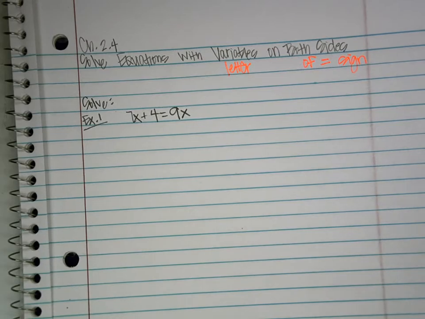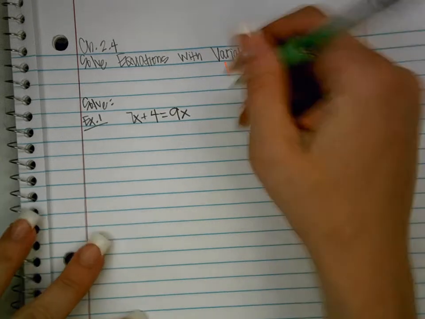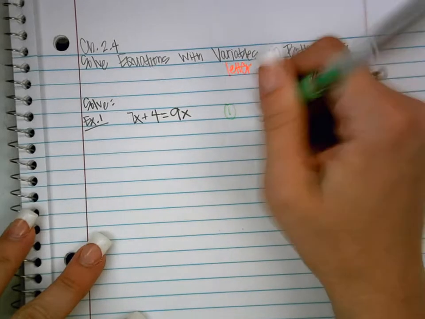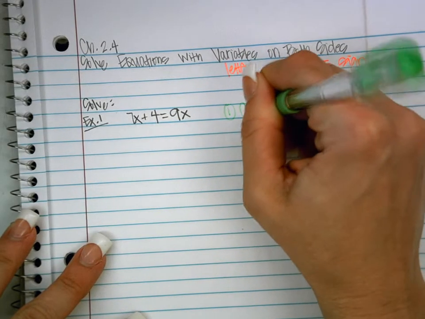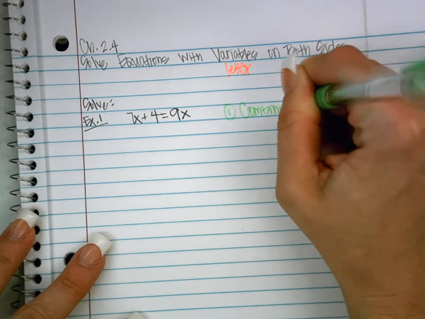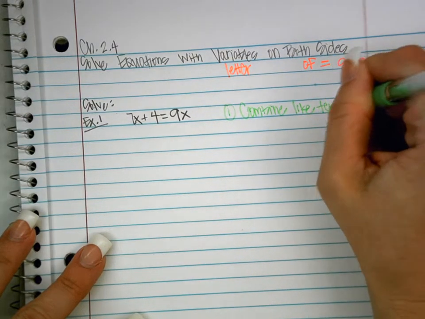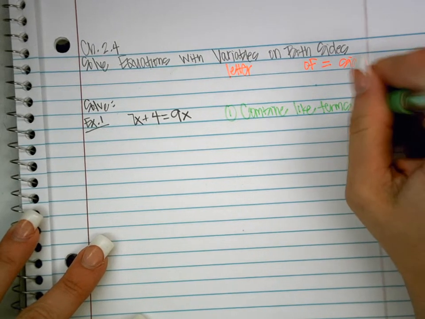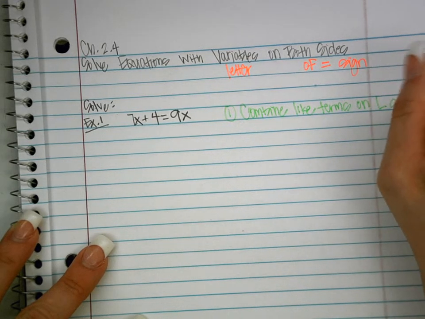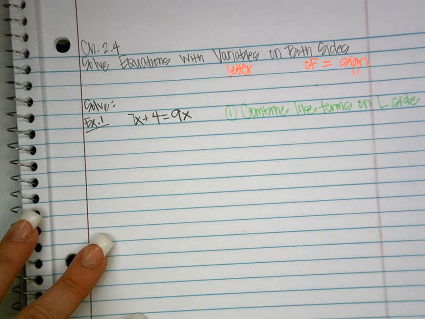So before we get started, I'm going to give you a couple of steps that we always want to follow. Okay, you're not always going to have to do every single one of these steps, but I want to make sure that you know them just in case. Okay, so step 1 is always to combine like terms. First you're going to do it on the left side.